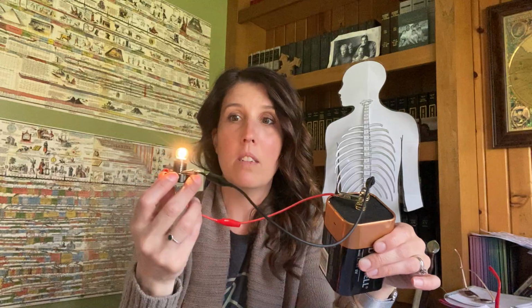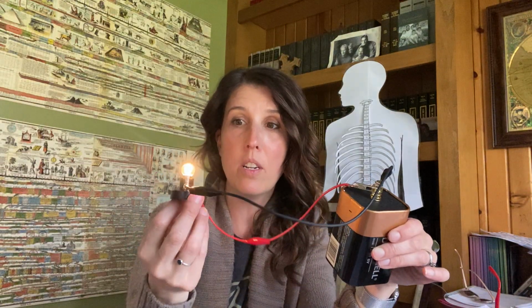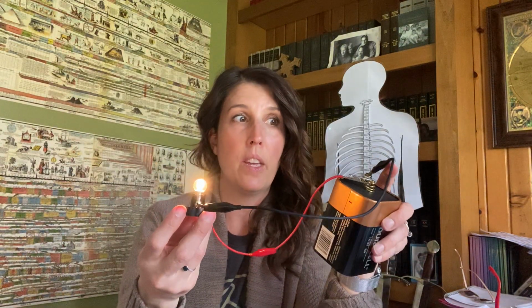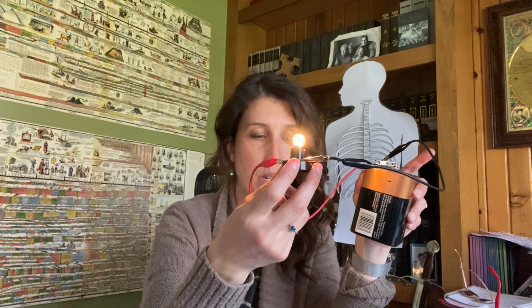This is what we call a closed circuit. We call it a closed circuit because it is a complete path for the electrons to follow. They start at the battery, go through the black wire to the light bulb, through the red wire and back to your battery. That's what we call a closed circuit.